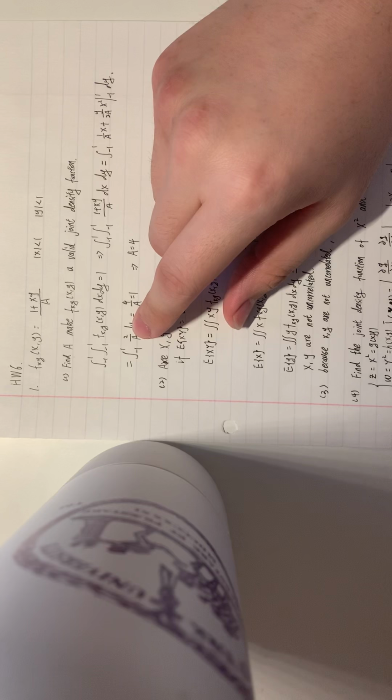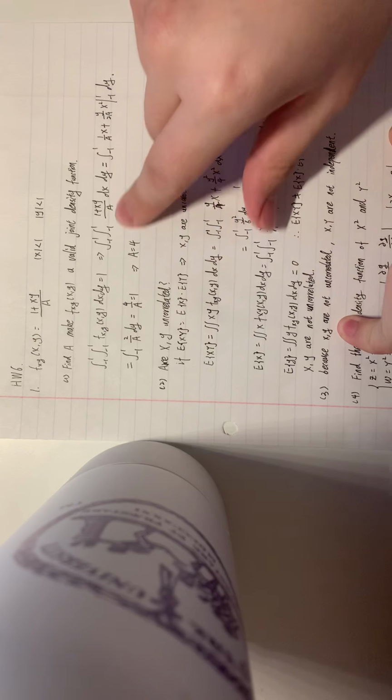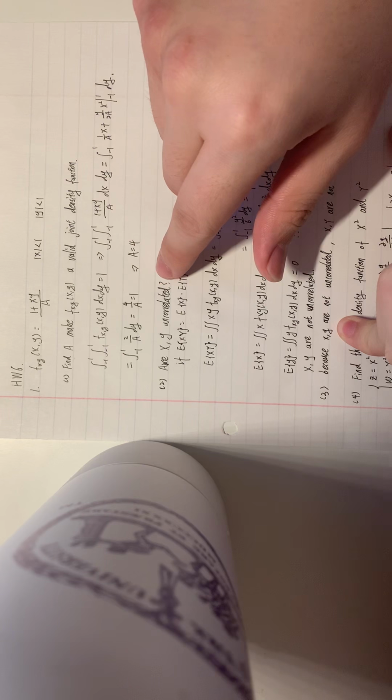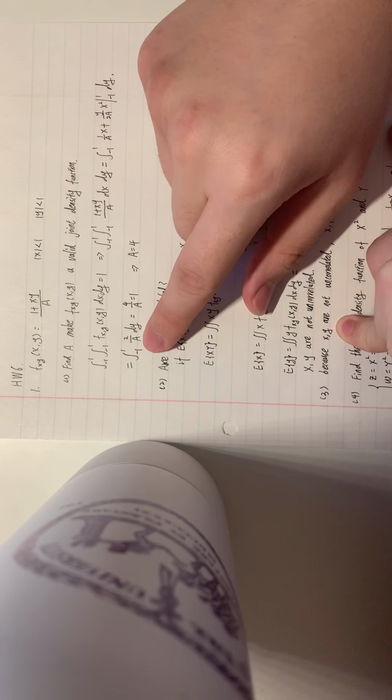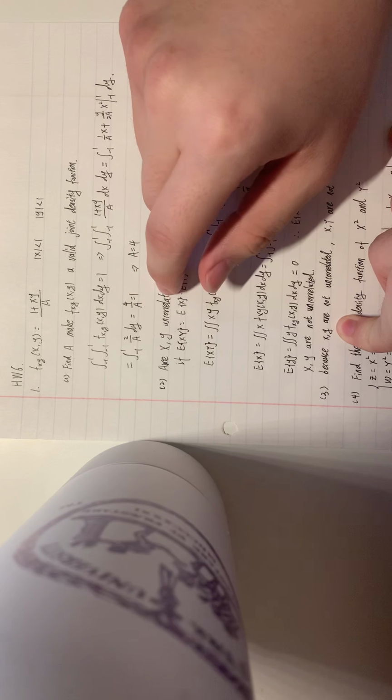After calculation, we can know that 4 divided by a is equal to 1, which means a equals 4.